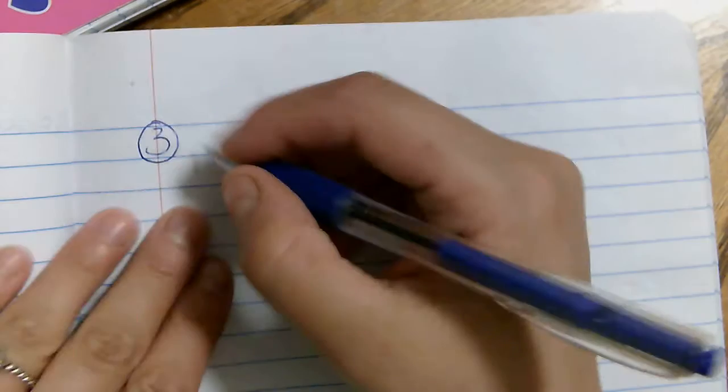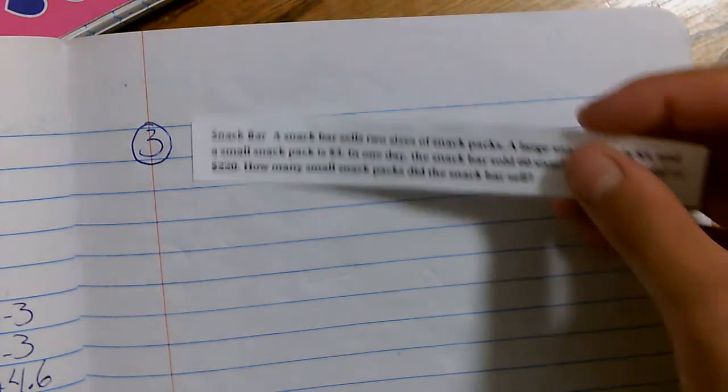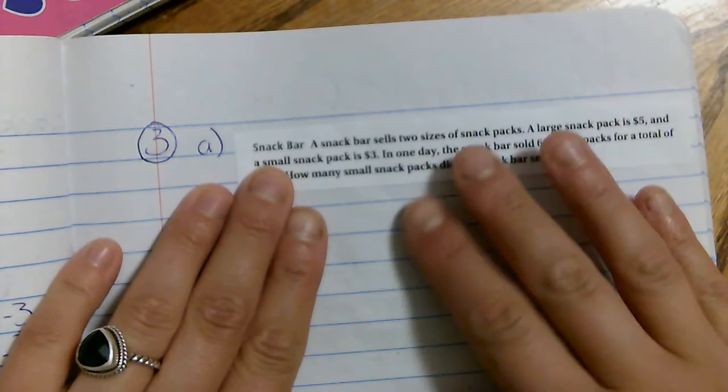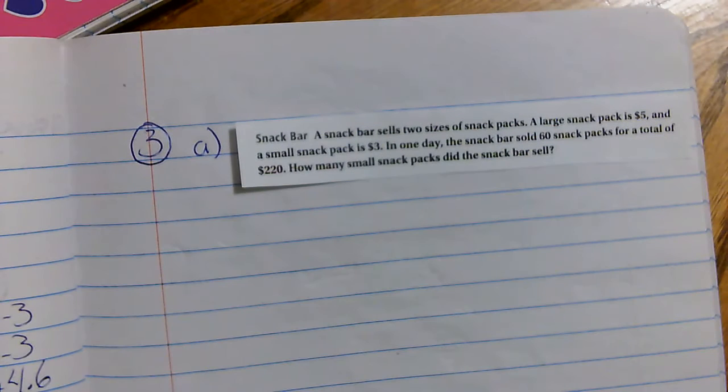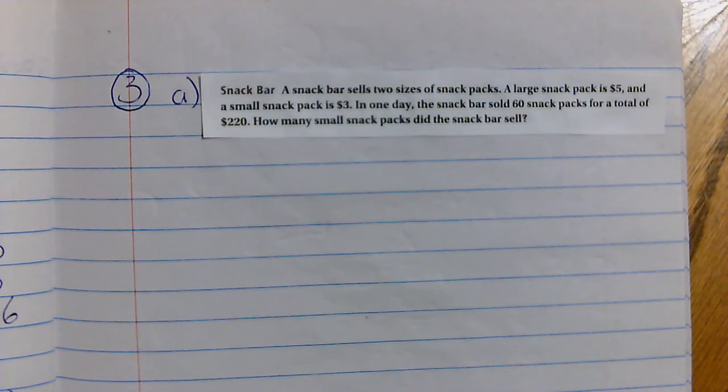The first one we're going to do, actually let me get situated here. Oops, sorry, I'm going to put a letter A. And this, where it says snack bar, is the first one that we're going to work on. So pause the video and go ahead and glue that in. Alright, I have mine glued in. I'm going to go ahead and read it.